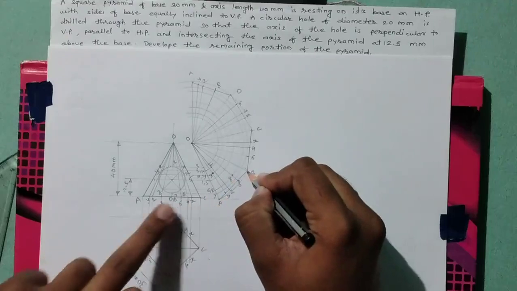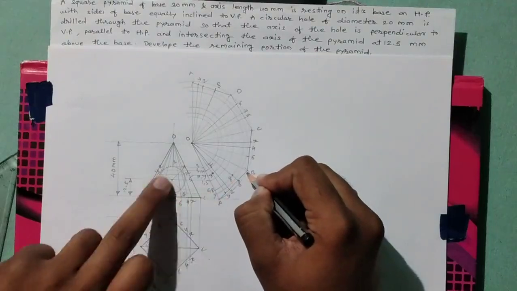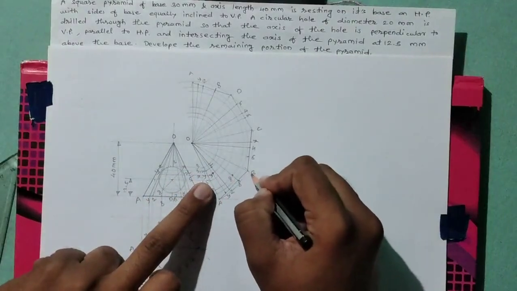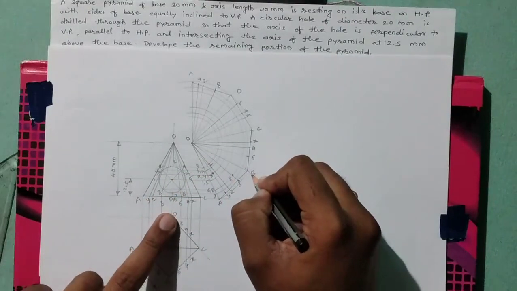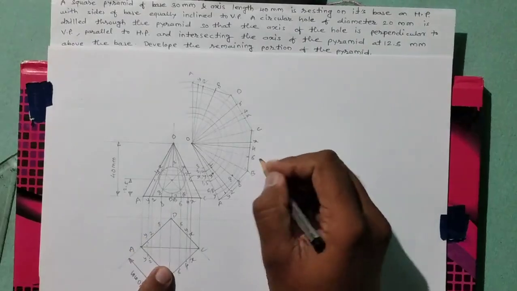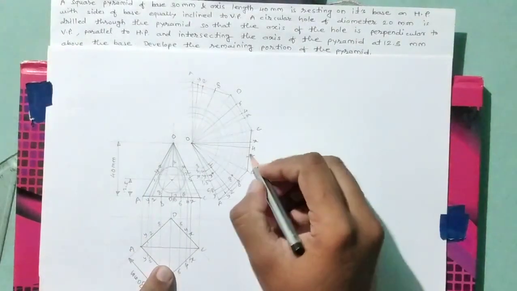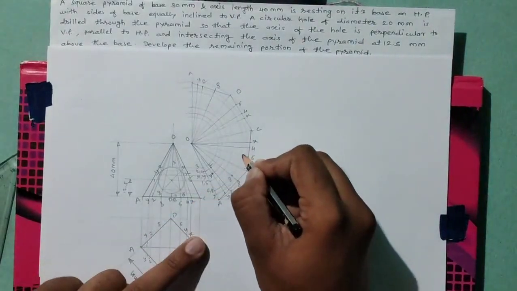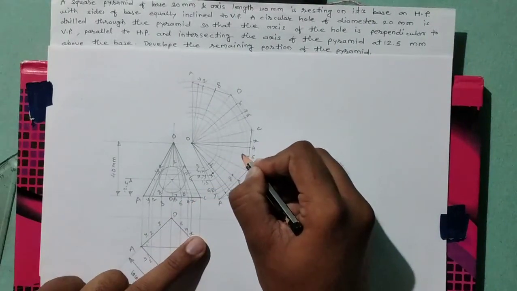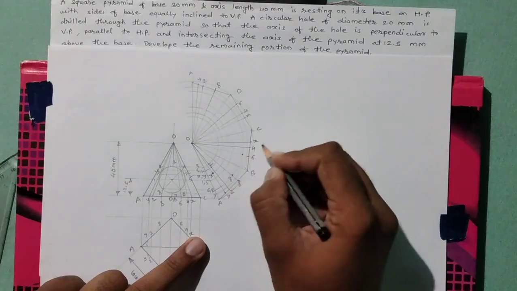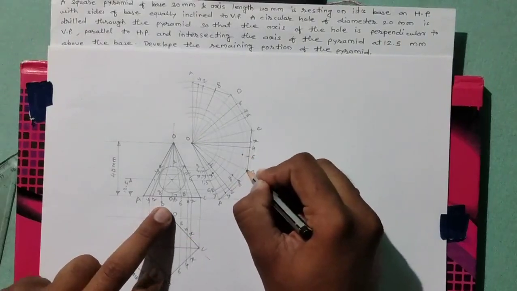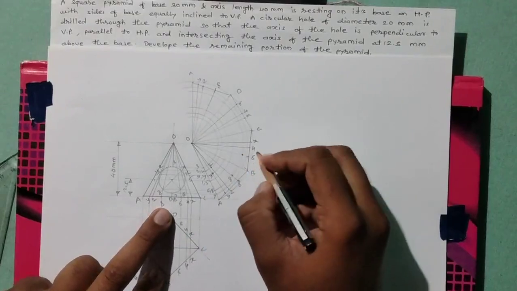After that, point 3, go for the arc of point 3. Here is the B point. There is no need to take any for point B. After that, point 6, go for the line of point 6. Here is point 6. Again go for the arc from B. Here will be a point.